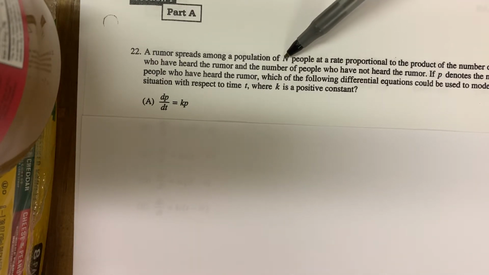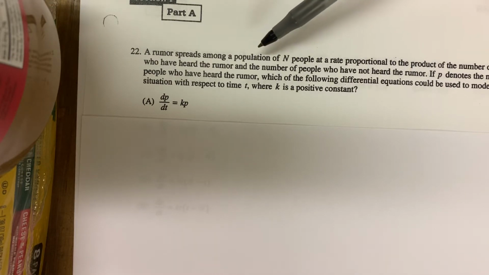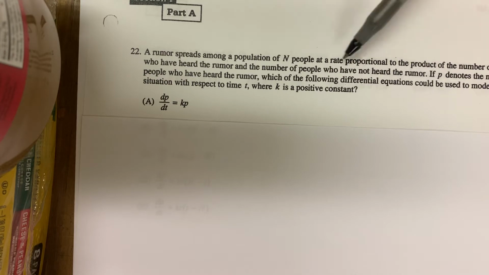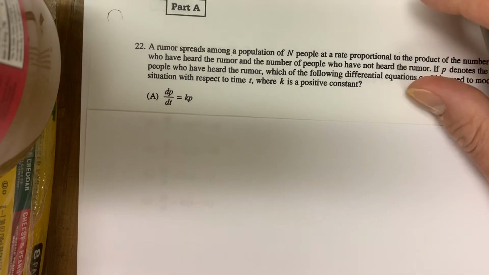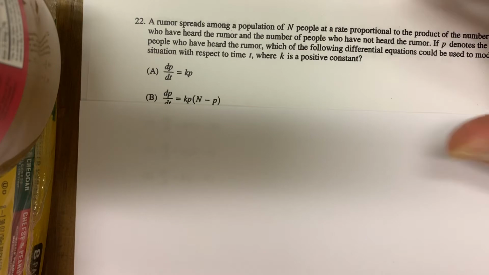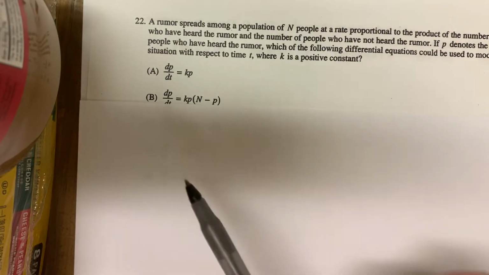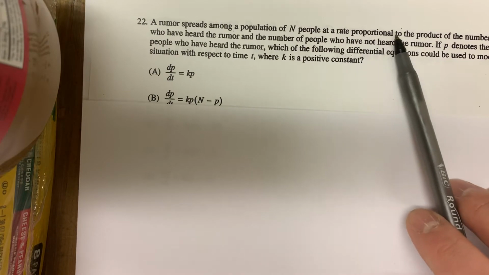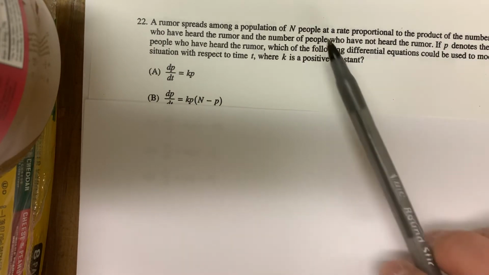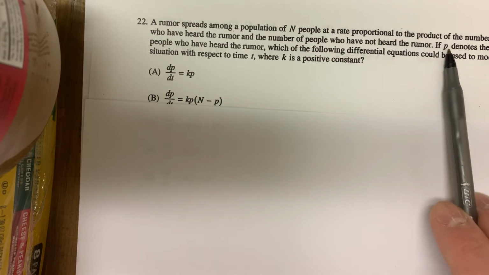If the rumor spreads among a population at a rate proportional to the product of the number of people who've heard the rumor and the number of people who've not heard the rumor, remember, a rate proportional, that means directly proportional. And if two quantities are directly proportional, that means you can multiply one by a constant to create the other. So here, the rumor spreads among a population of n people at a rate proportional to the product of the number of people who've heard the rumor and the number of people who have not heard the rumor. P denotes the number of people who have heard the rumor.